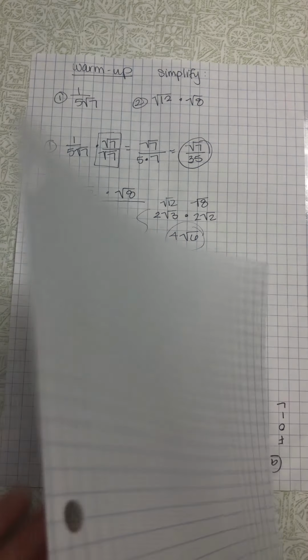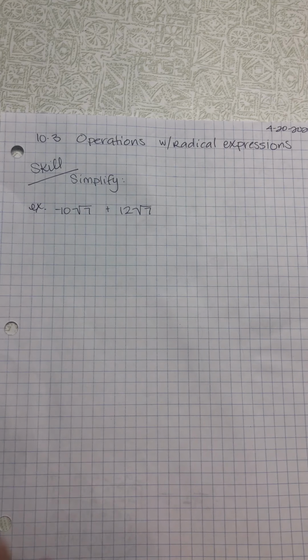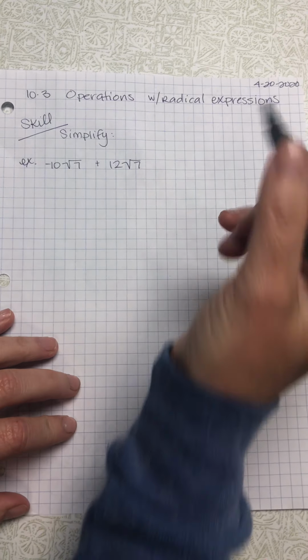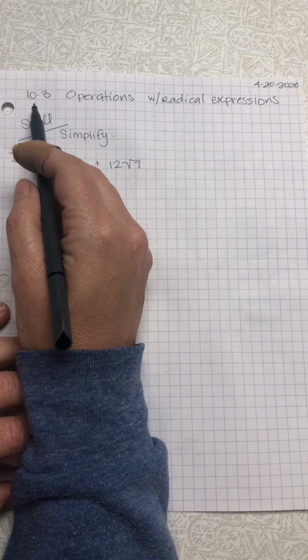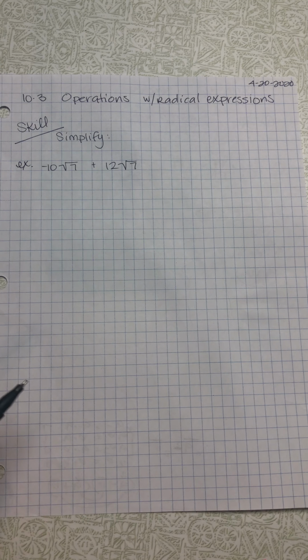Okay? So hopefully that refreshes your mind and gets you ready for 10.3, which is operations with radical expressions. So today we're going to be taking a look at math operations, mostly adding and subtracting, and we're going to have the square roots involved in every term, okay?